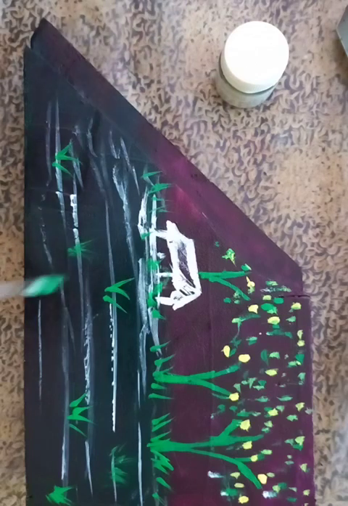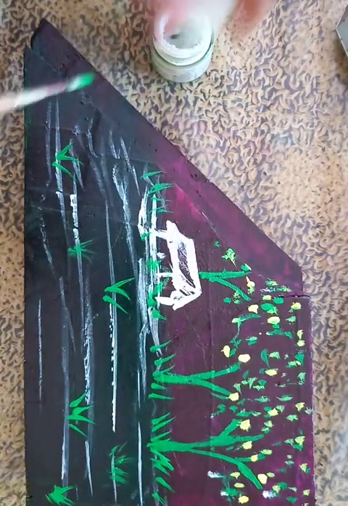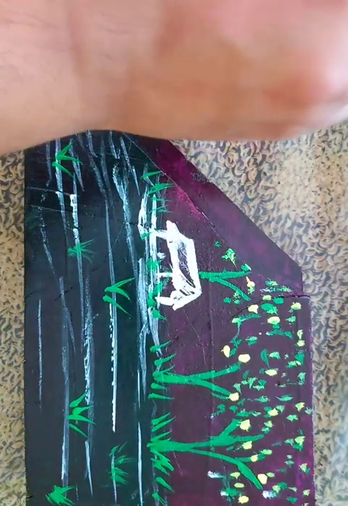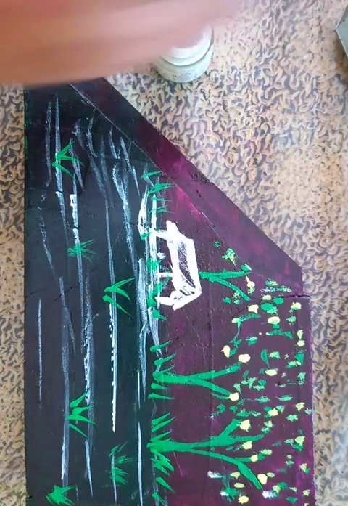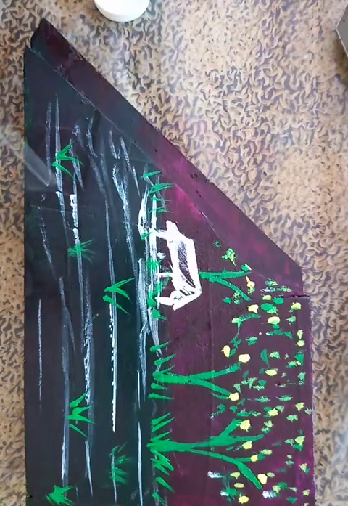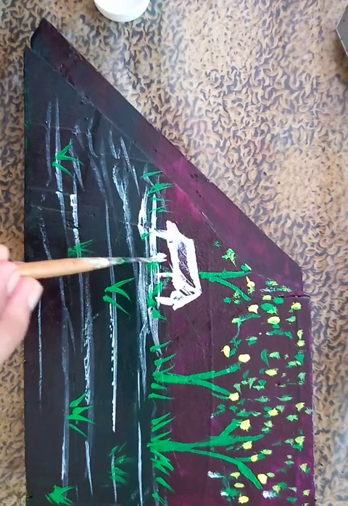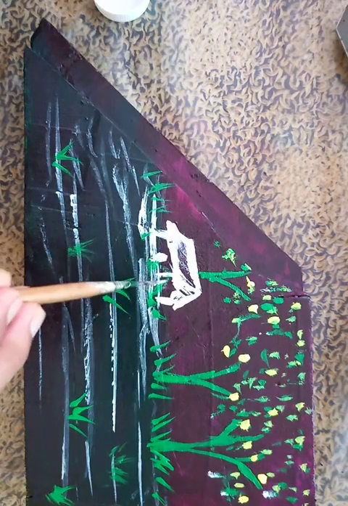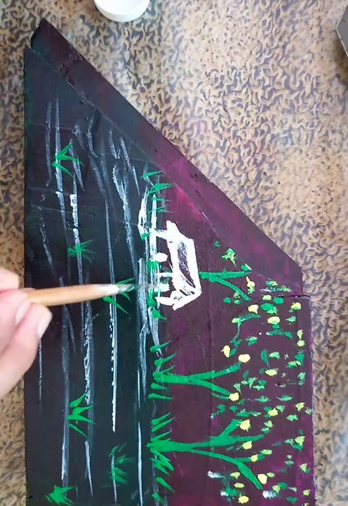And after that, for the house, we need to put some details on it too. Okay, so let's take the white color again, putting the doors on the side, also another door on this side.